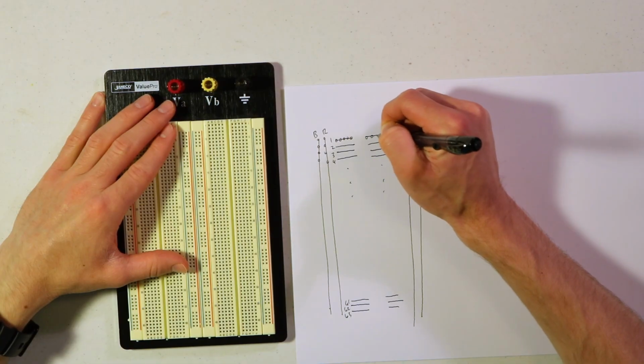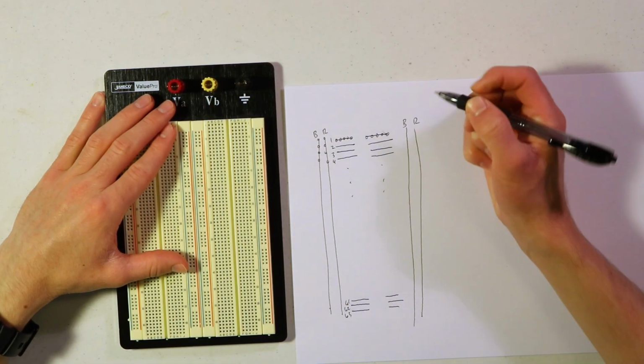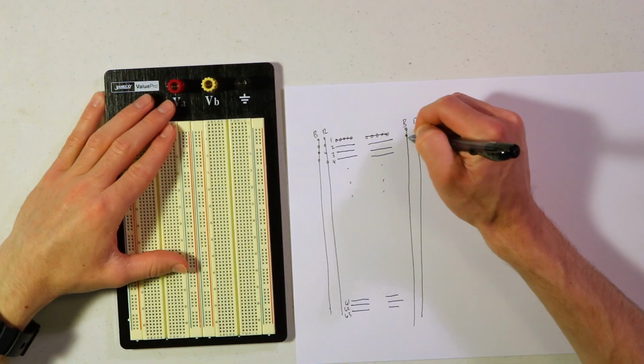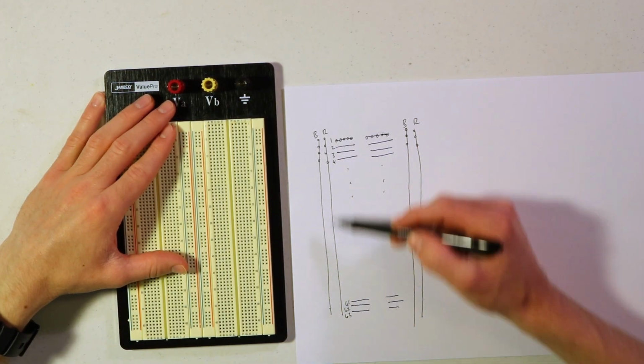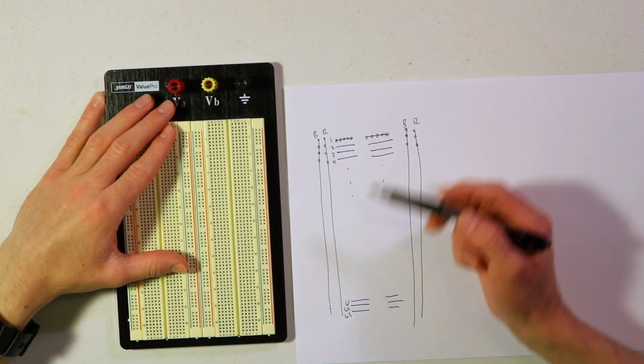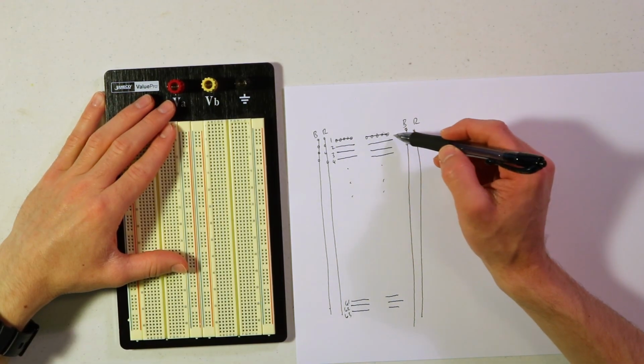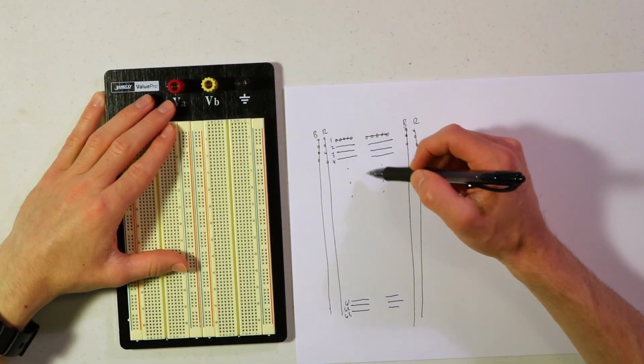Same on this side, 1, 2, 3, 4, 5. And same over here on this power rail. But everything in this line is connected together, everything in this line is connected, each row is connected to each other like that, but not through the middle.